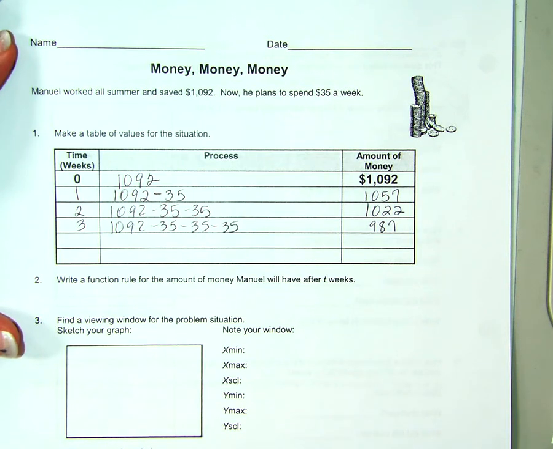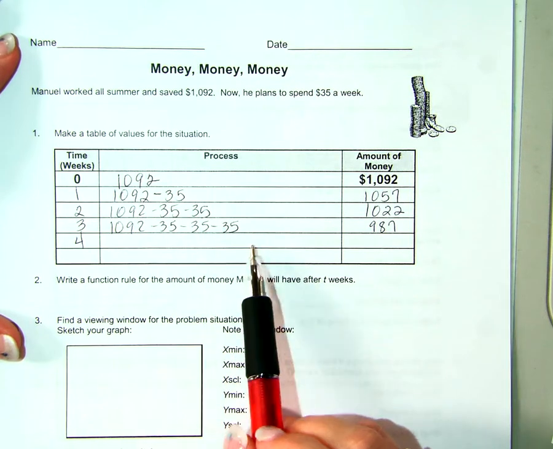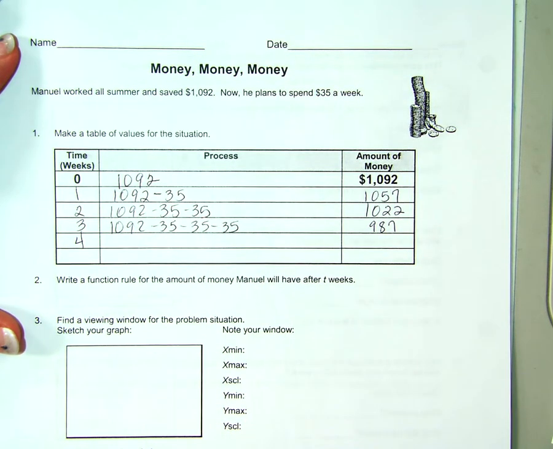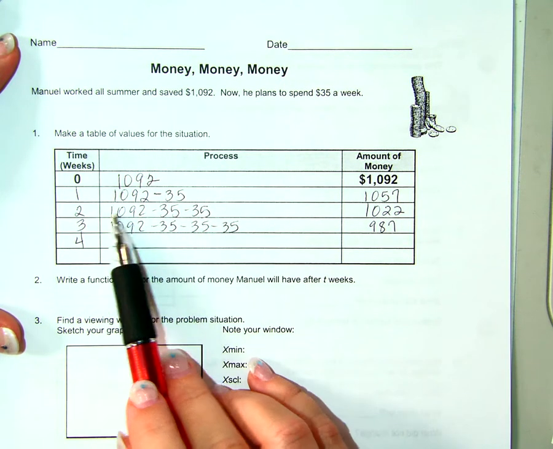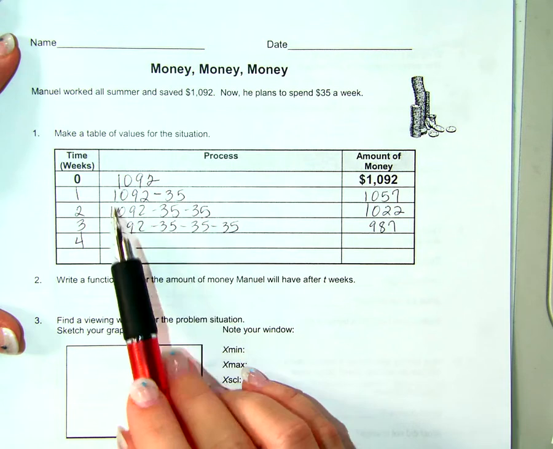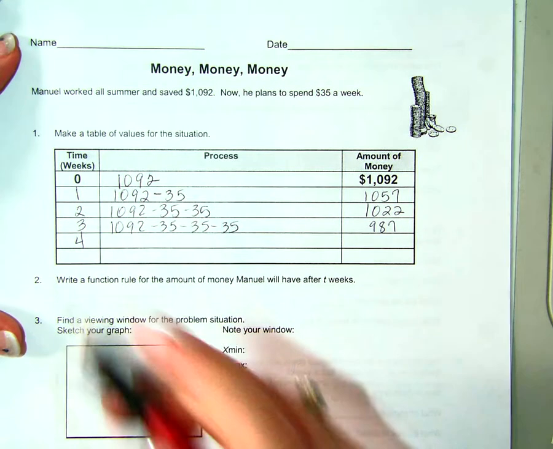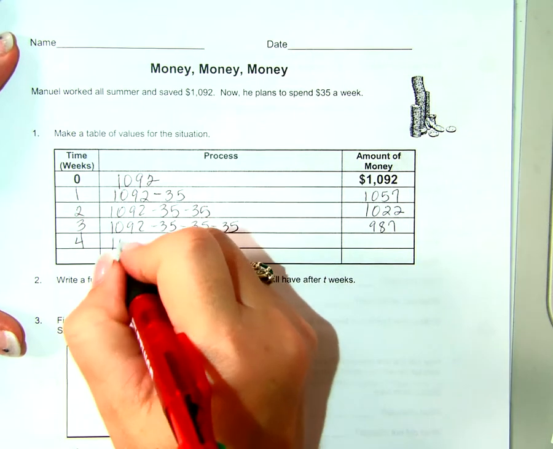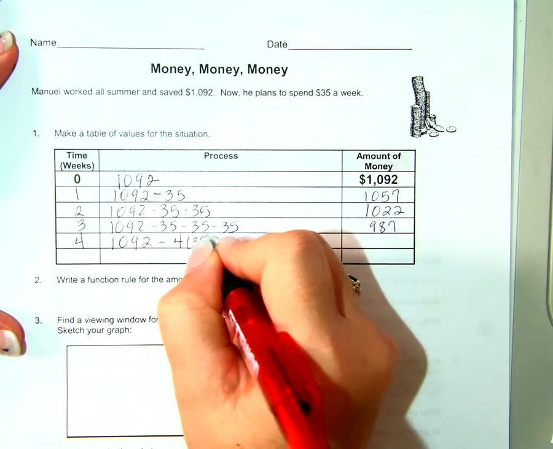I wish there was a way we could shorten it up a little bit. Oh wait, there is? You're saying there is? Oh, good. So in the 4th week, how many 35s are we going to have? How do you know that? We haven't written anything down. How do you know it's 4? Right? Because after 3 weeks, how many 35s did we have? And after 2 weeks, how many 35s did we have? And 1 week? Even 0 weeks? 0 35s, right? So after 4 weeks, shouldn't I be able to say 1092 minus 4 35s?